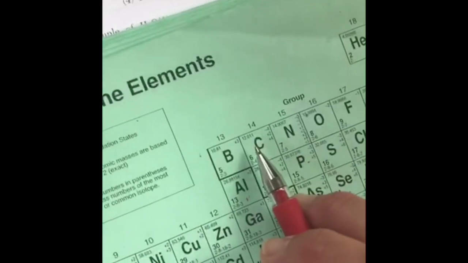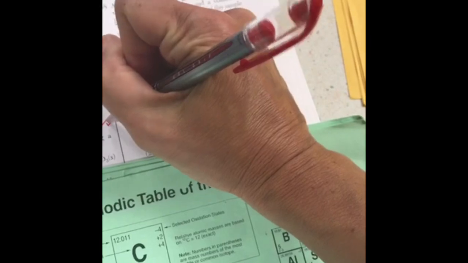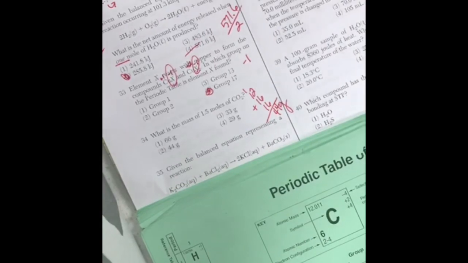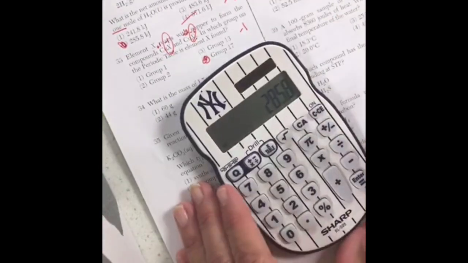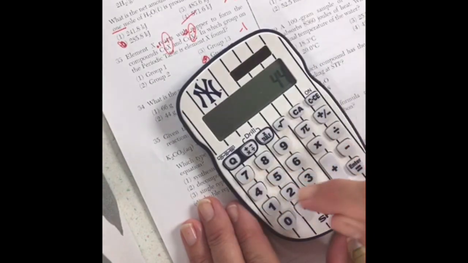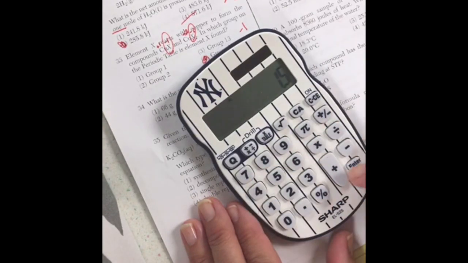All right, what is the mass of 1.5 moles of carbon dioxide? So if I figure out the gram formula mass, so I'm going to add up carbon and 2 oxygens. So I go here, carbon is 12, plus oxygen is 16, and I have 2 of them. So that's 12, 28, 44 grams is what you've got in 1 mole of carbon dioxide. So I want 1.5 moles. So I'm going to take 44 times 1.5, 66 grams.